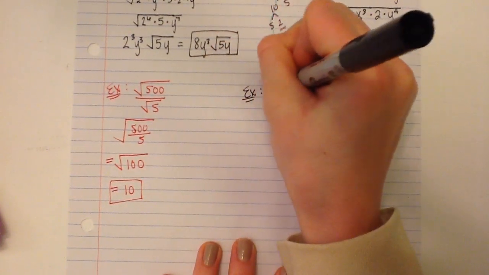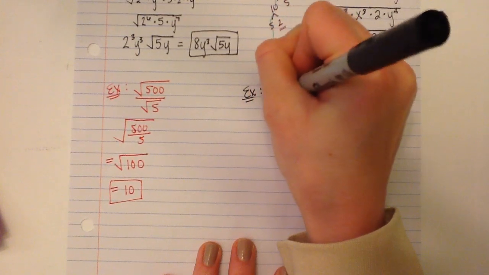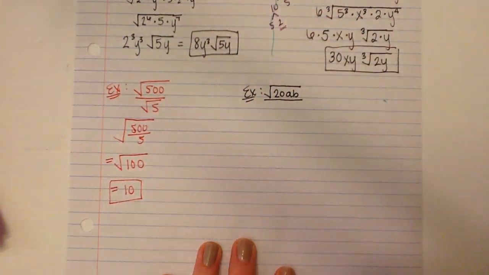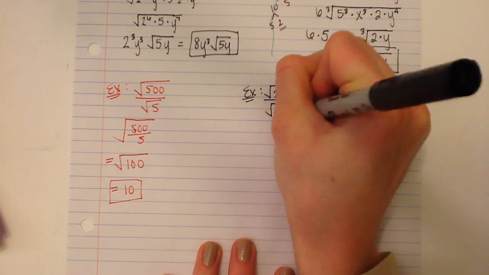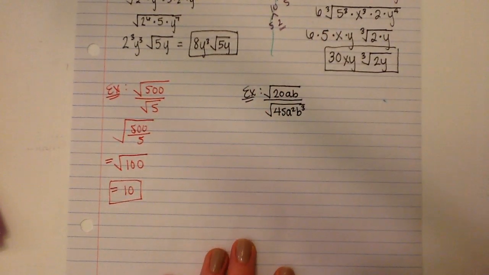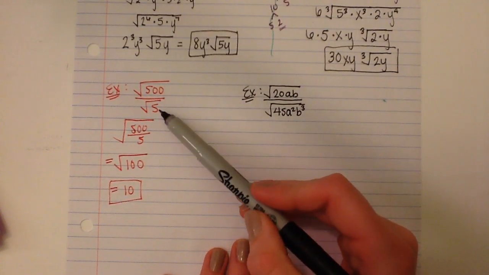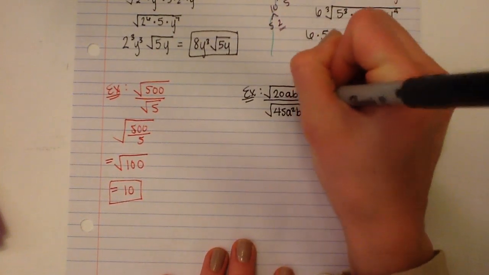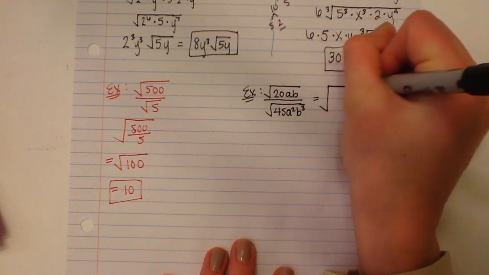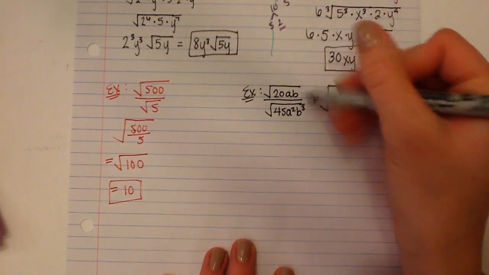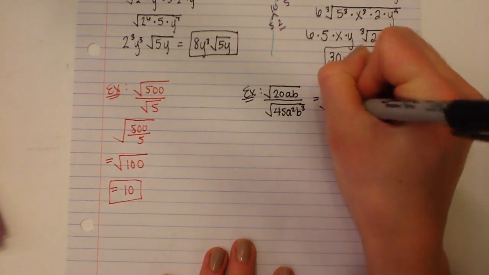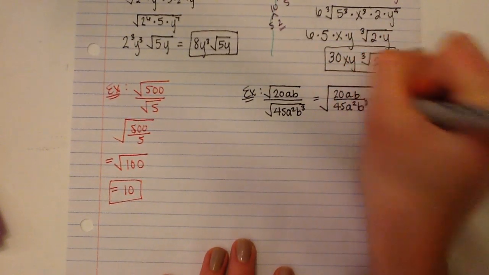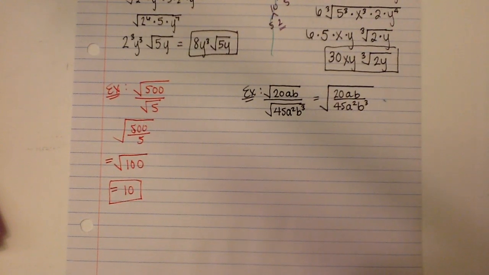Alright, so we have the square root of 20ab divided by the square root of 45a squared b to the 3rd. So just like this one, they're separated, but you can rewrite them all under the same square root sign. So instead of 2, we're going to have 20ab divided by 45a squared b cubed. So let's kind of simplify that a little bit.